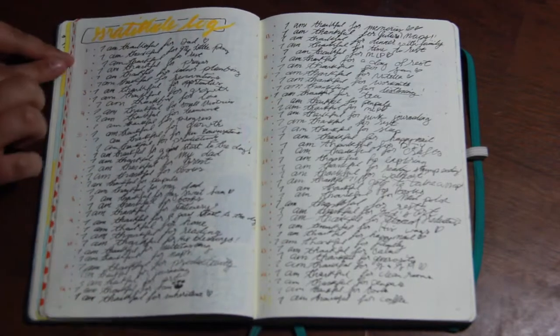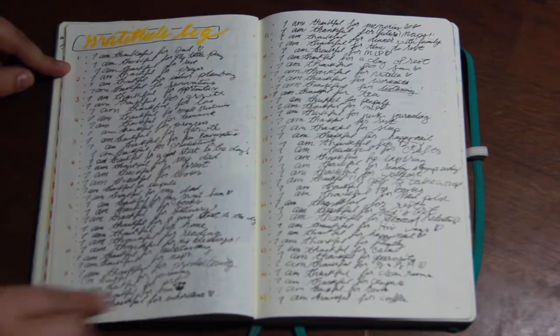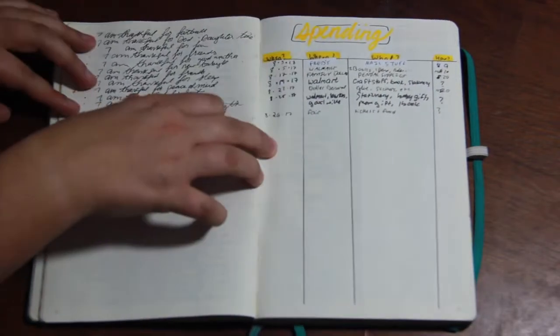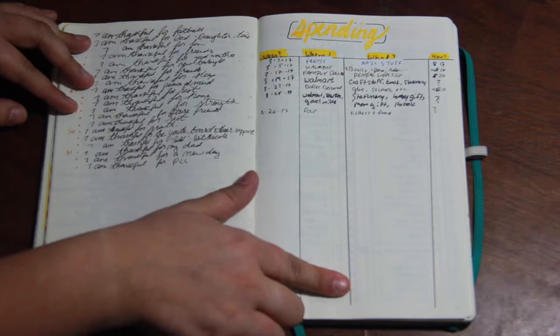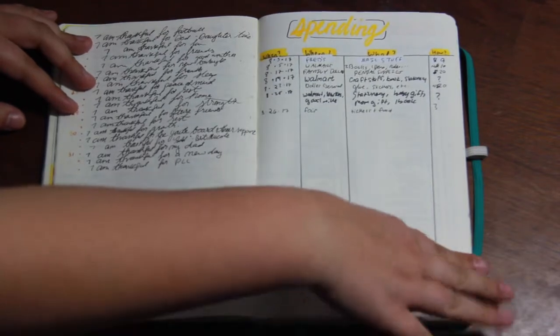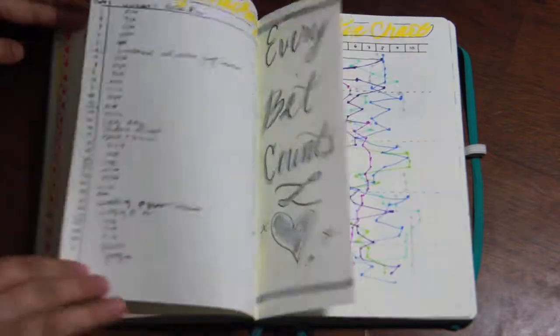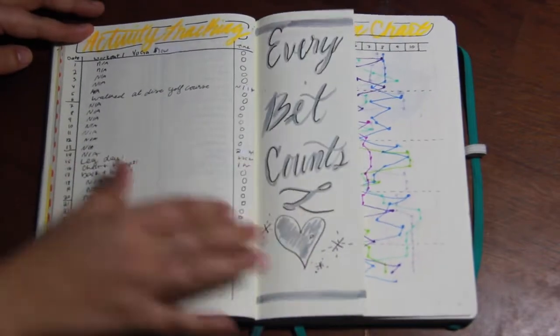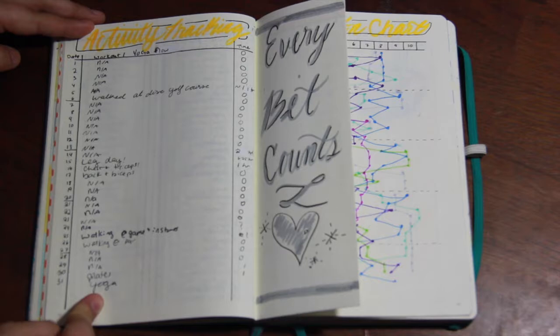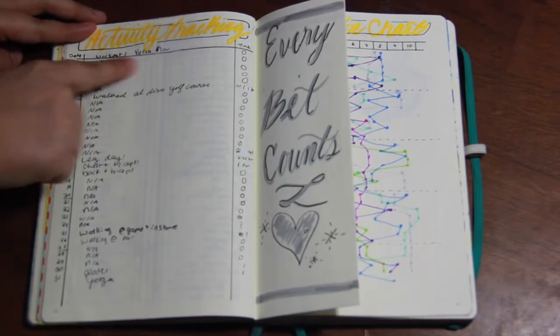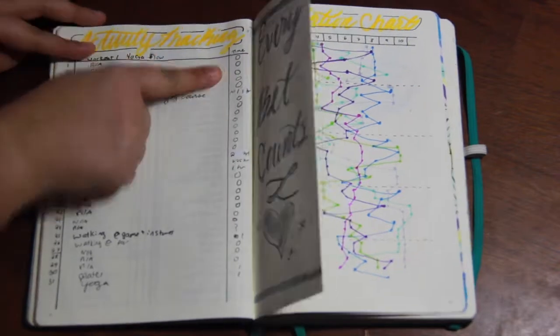The first time I did 3 items per day, so it overflowed, but then I came up with a new idea. You'll see that for the next month. So then I did spending log, but I didn't really update this very often. I did meal tracking, and then we moved into my activity tracking, which basically I would just put the date, what I did for my workout or yoga, and then the time.